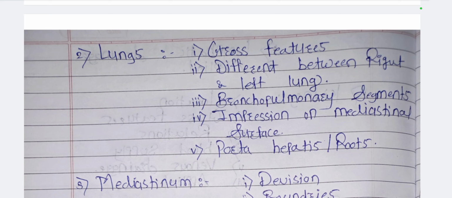Importance of the lungs are gross features, then difference between right and left lung, bronchopulmonary segments, impression on the mediastinal surface, porta pulmonis or roots and its arrangement of the internal and external structures in the porta pulmonis.